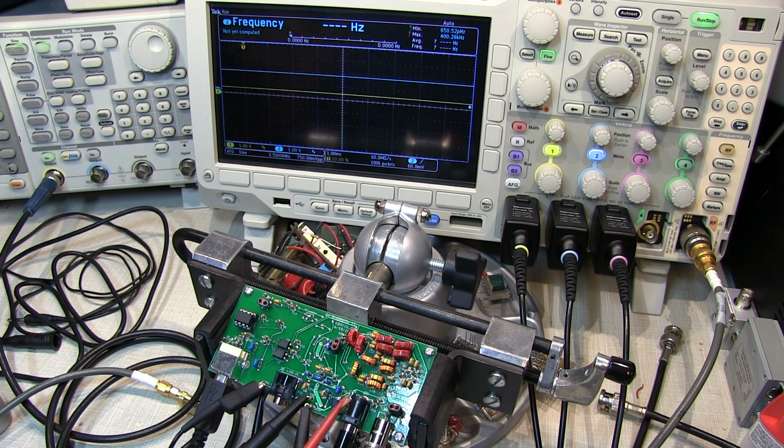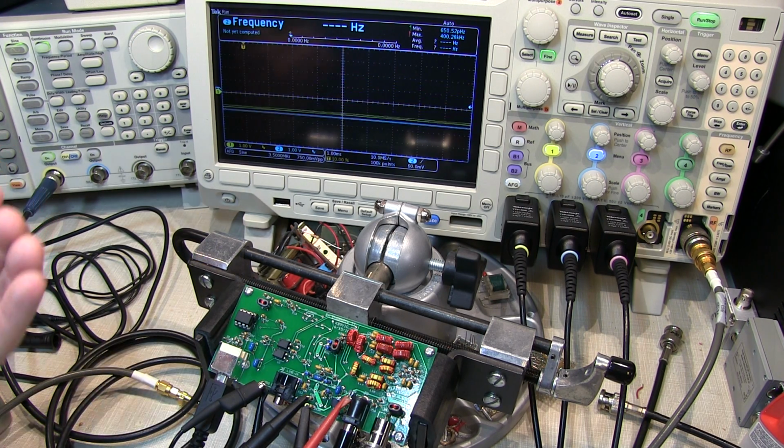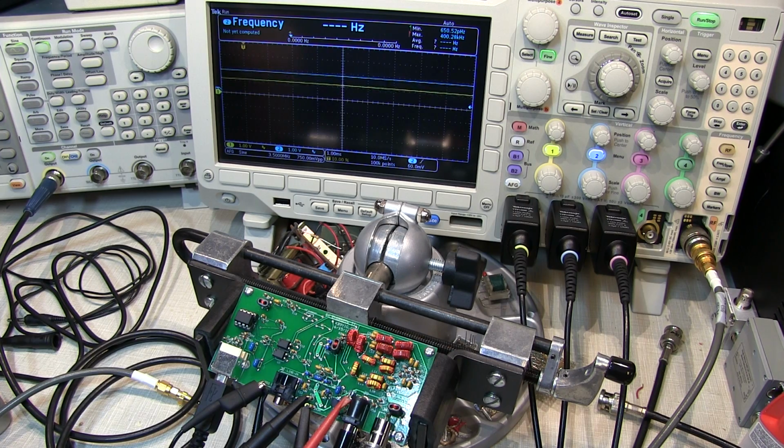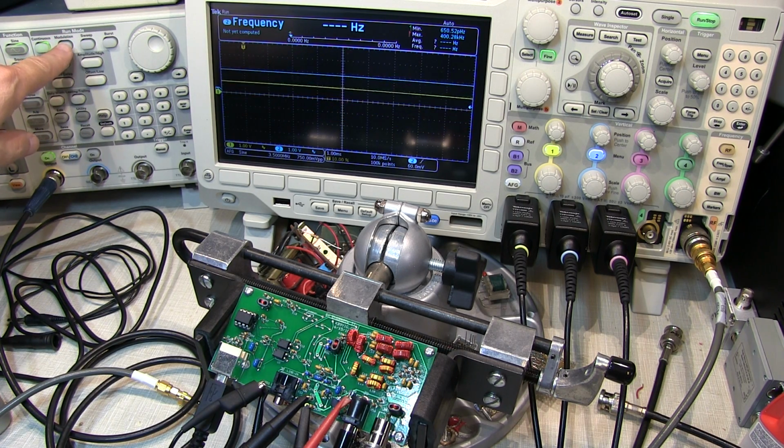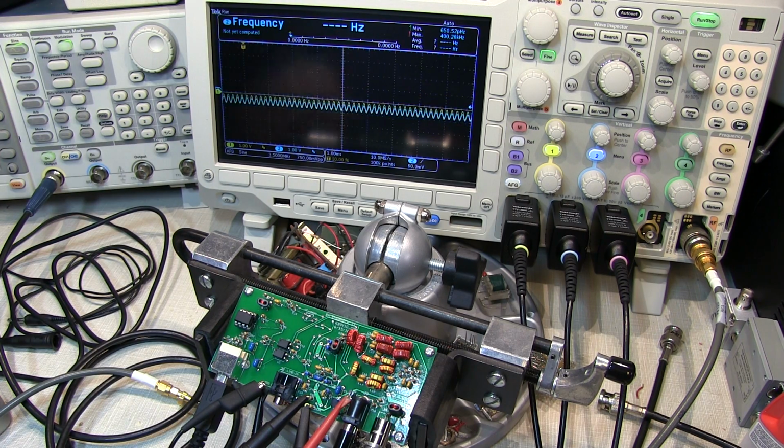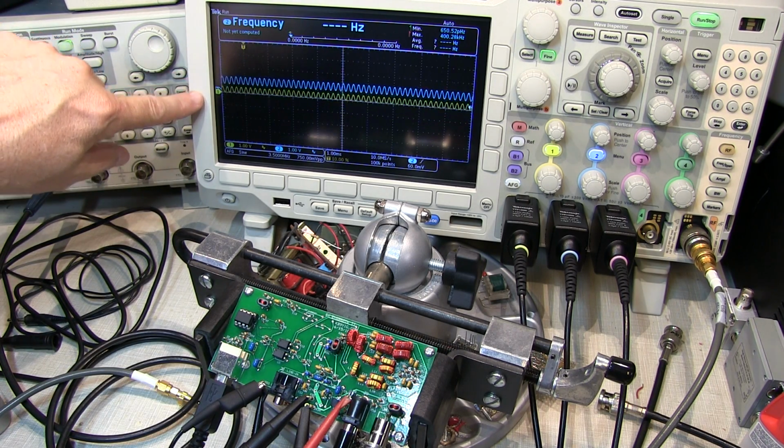Now in a receiver you might be looking at a modulated signal. What happens with the Quadrature detector is the carrier is removed, and essentially all you're going to be left with is the modulation. So for example, if I turn on some amplitude modulation, now I can see that amplitude modulation at the output.